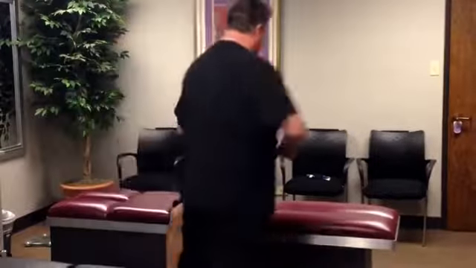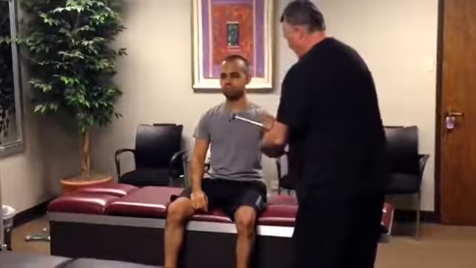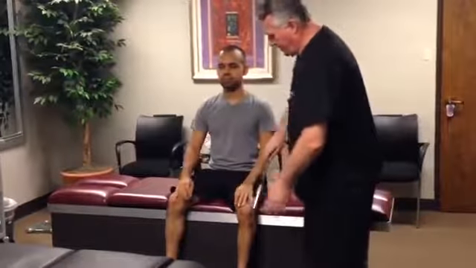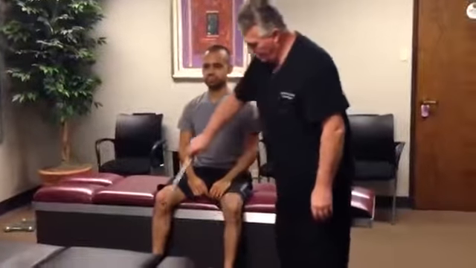Now we're going to check his reflexes. And his right biceps first. Good. Brachioradialis, good. And triceps is good. Those are all +2, equal and active, which is normal. Good. Biceps, good. Brachioradialis and triceps good. And there you got good patellas.